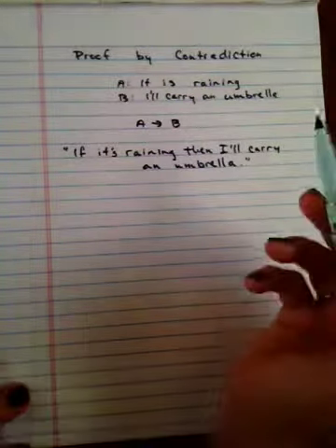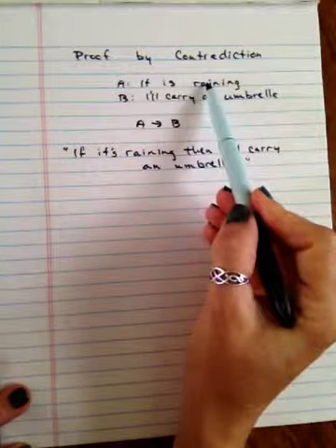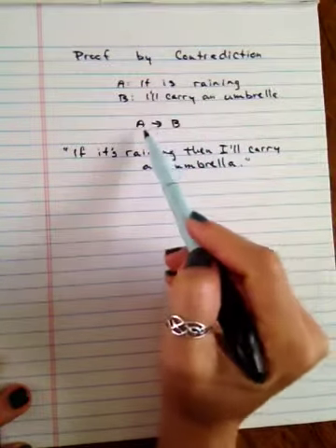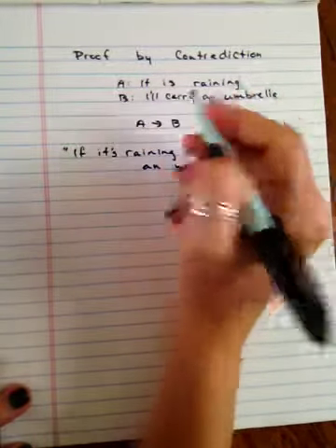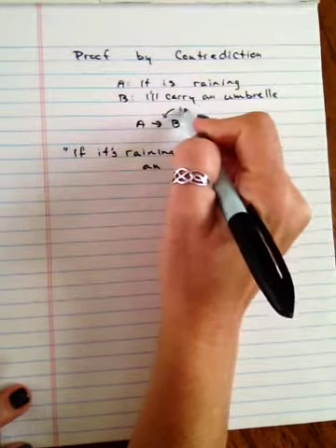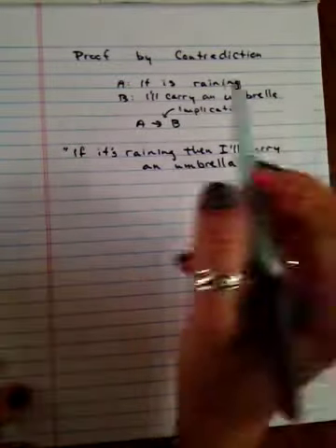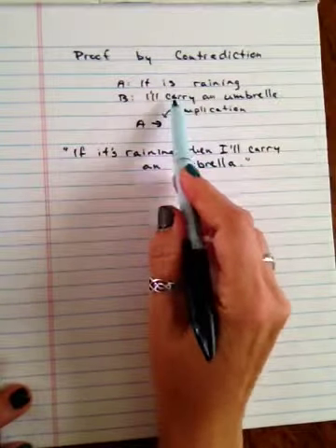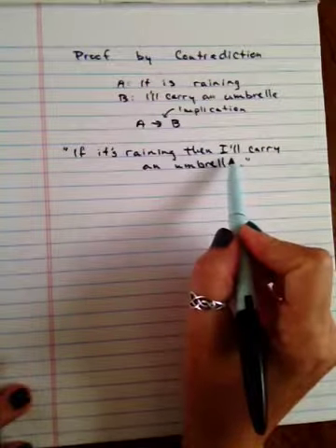What I'm starting with is two basic statements. It is raining is statement A. B, I'll carry an umbrella. So what we have here is an implication statement. A implies B. This is an implication, and it's what we call an if-then statement. If A, then B. So using the two statements I gave you in English, it would be if it's raining, then I'll carry an umbrella.